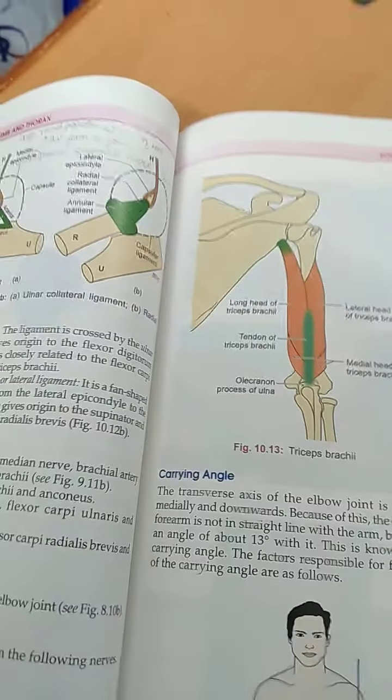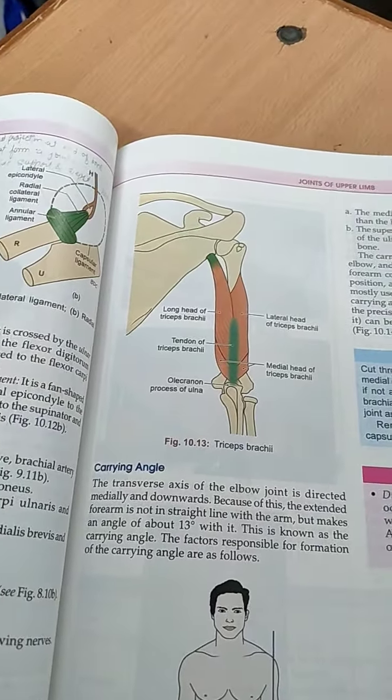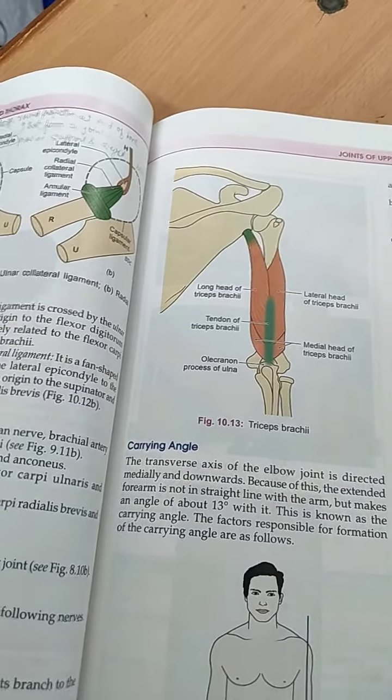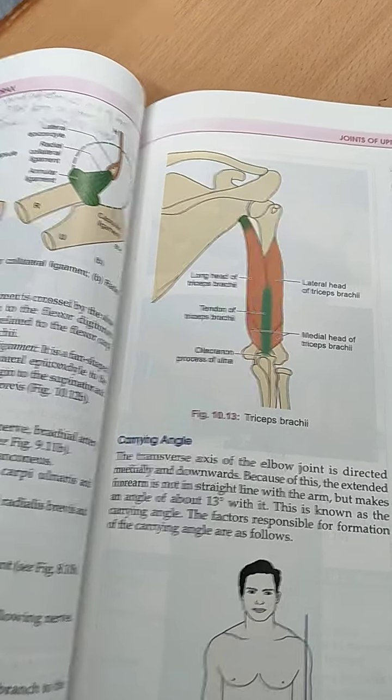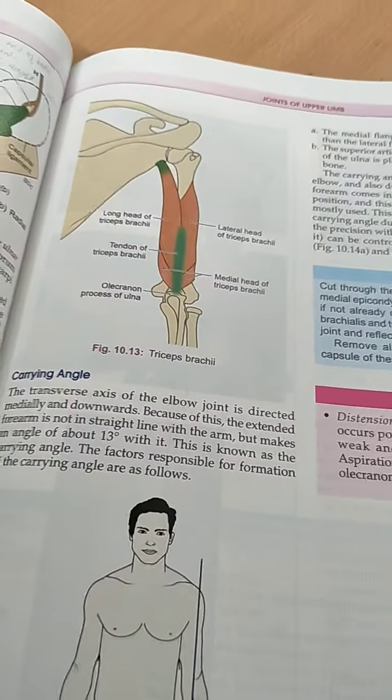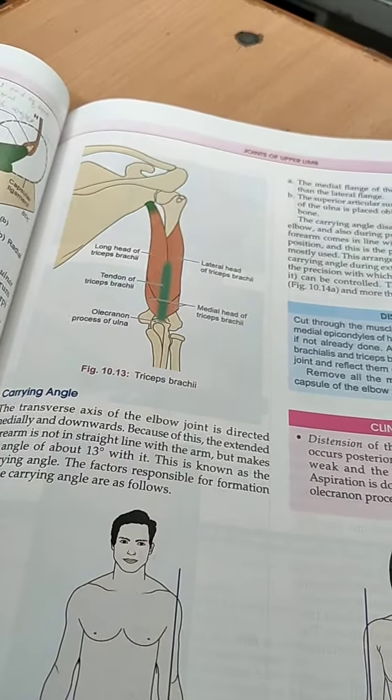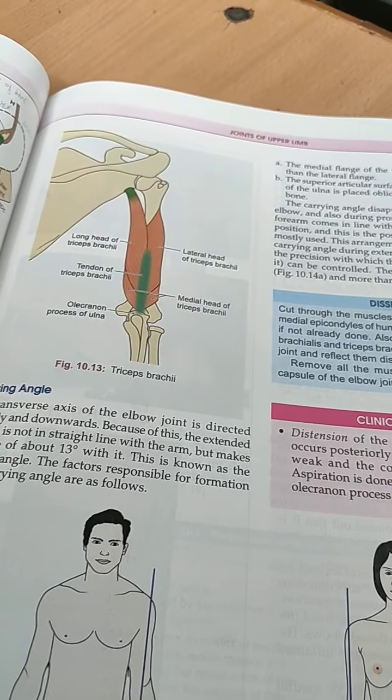So, long head of the triceps brachii, okay. Lateral head of the triceps brachii, okay. Tendons of the triceps brachii, okay. Medial head of the triceps brachii, okay.